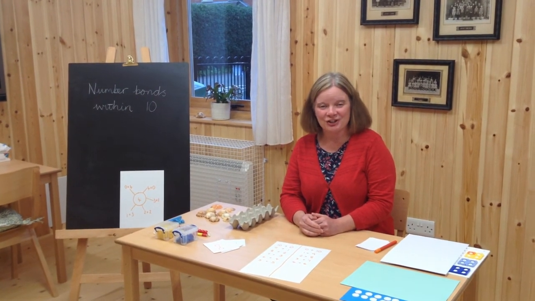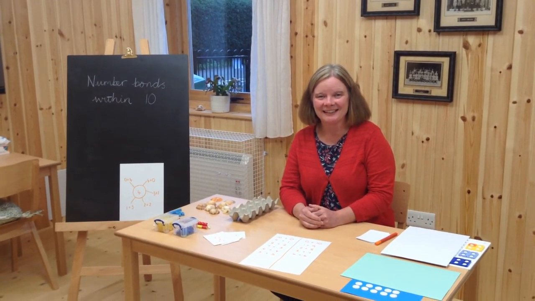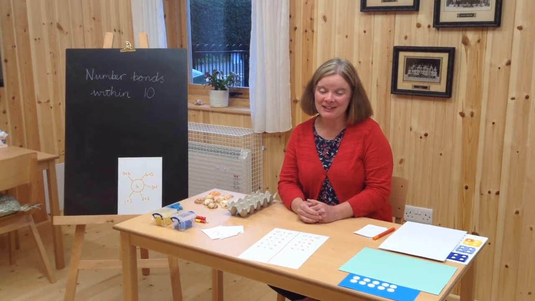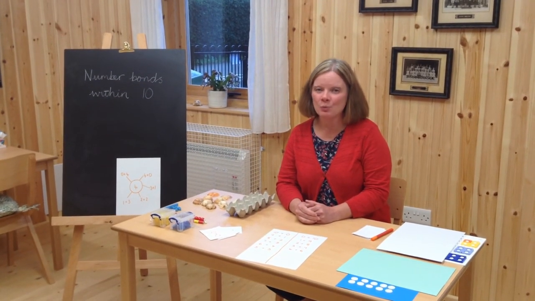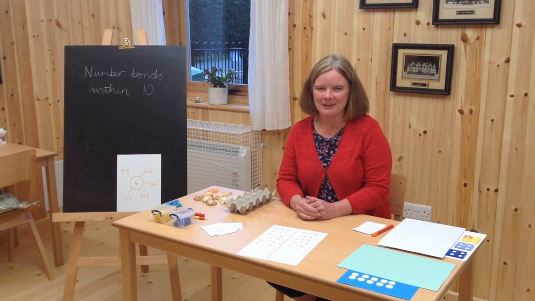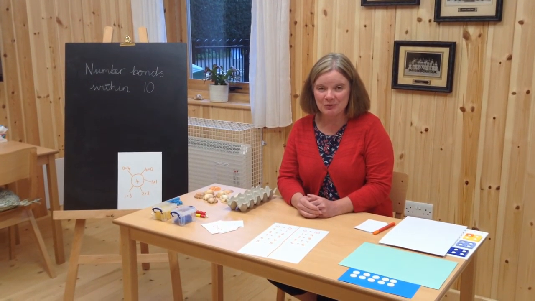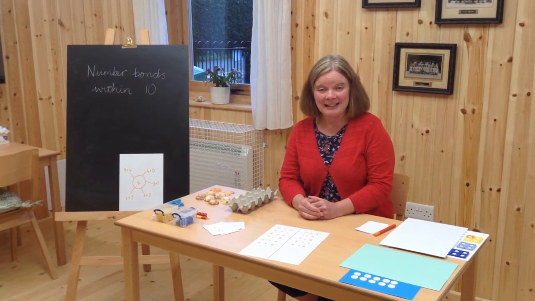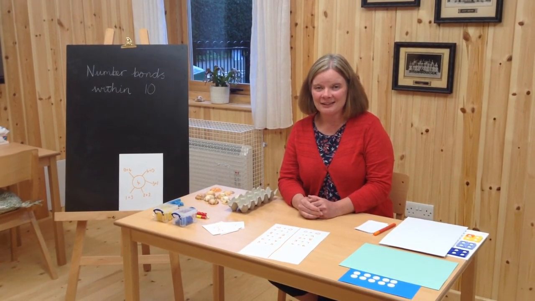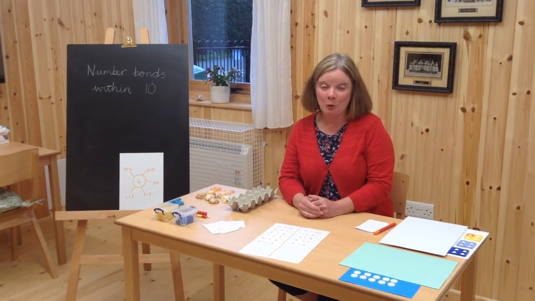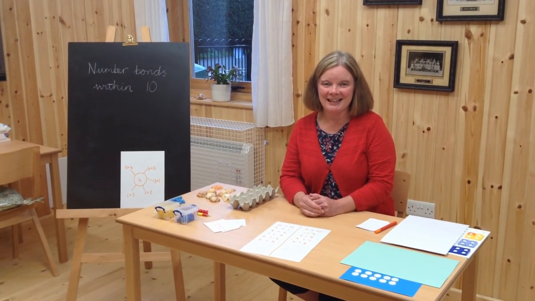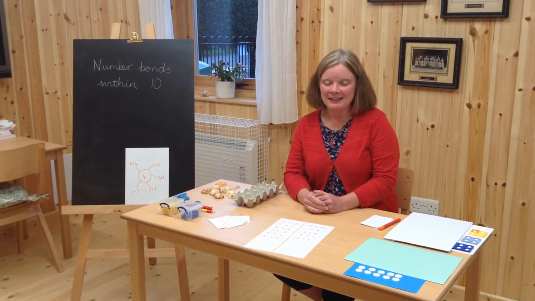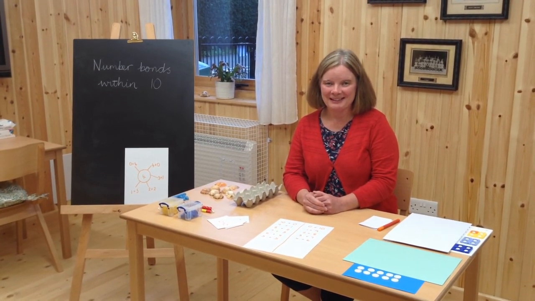So there's an introduction to number bonds within 10. Make sure at home that you practice your 4, your 5, your 6, 7, 8, 9 as well as your 10 number bonds. You need to make sure you know them all off by heart, so that if somebody says 3 add 7, you know it's 10. Or if someone says 4 plus 2, you know it's 6.